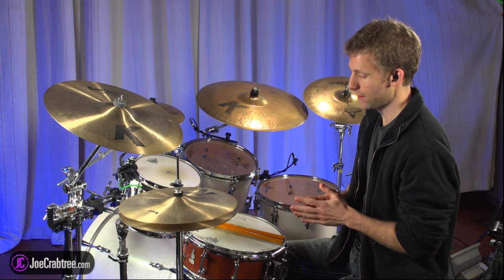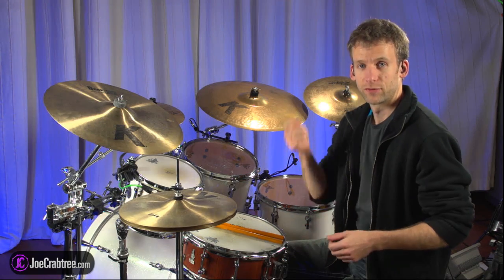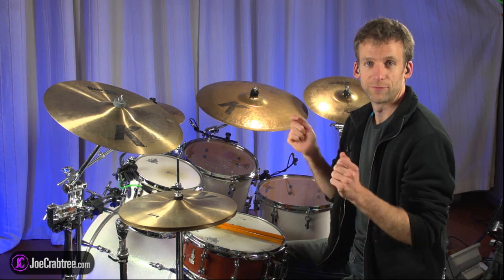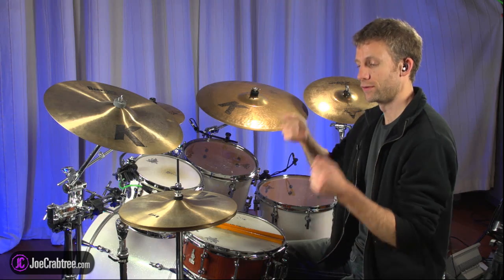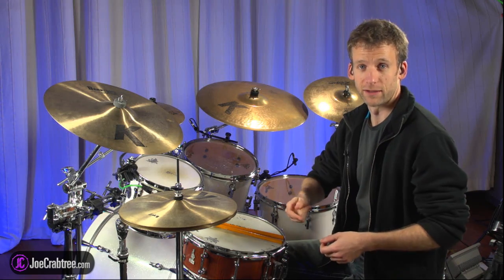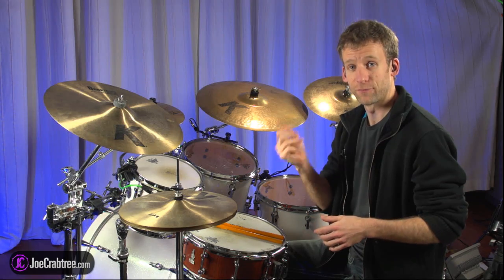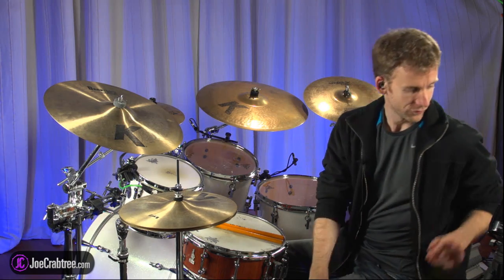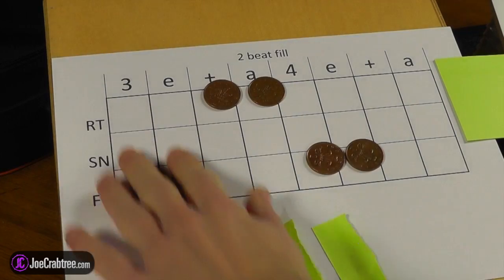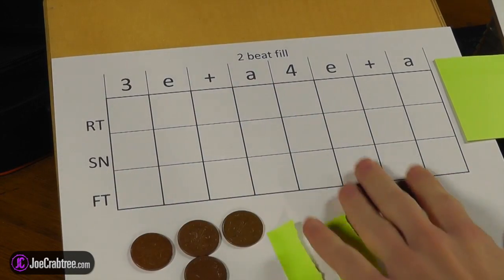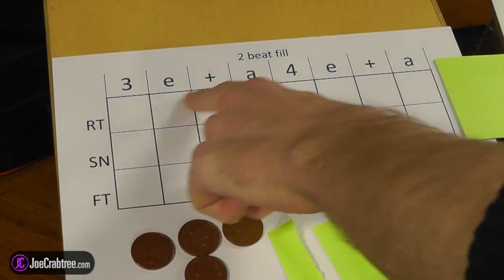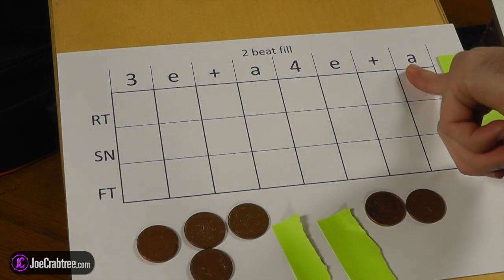So let's say we're going to have a bar of groove. So 1, 2, 3, 4, and then 2 beats of groove, 1, 2, 3 E and a 4 E and a. And we're going to fill for those 8 16th notes at the end, 3 E and a, 4 E and a. So what I have down here is something that I've printed up in Excel. It's just a grid with 3 E and a, 4 E and a written across the top.